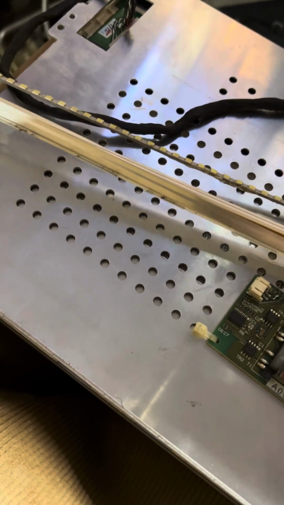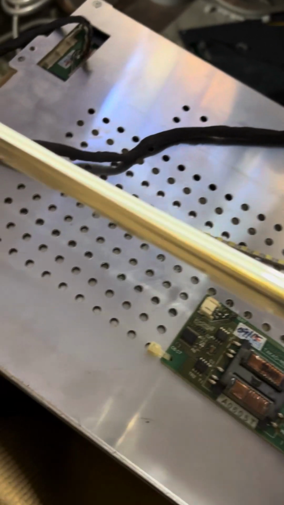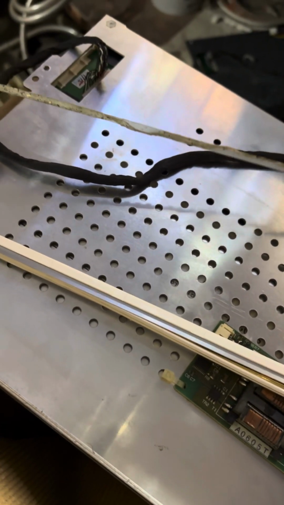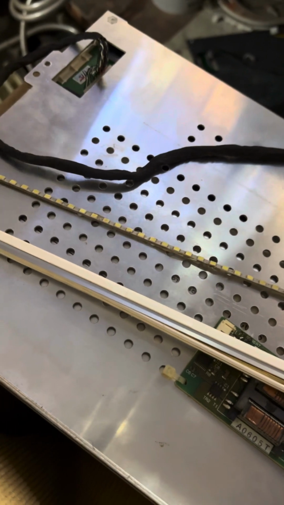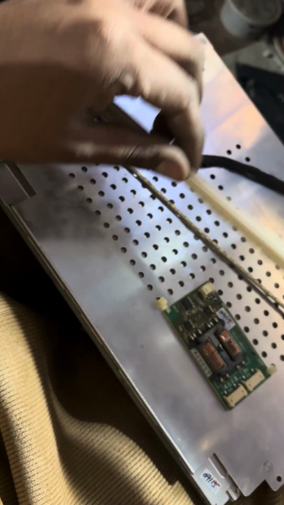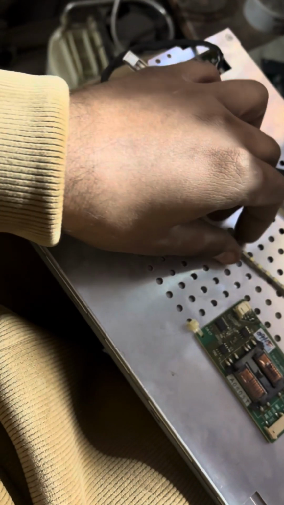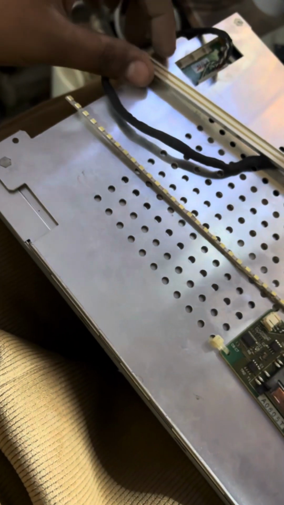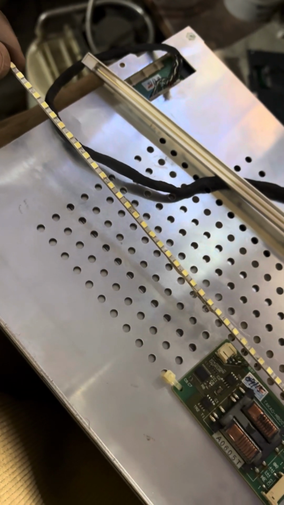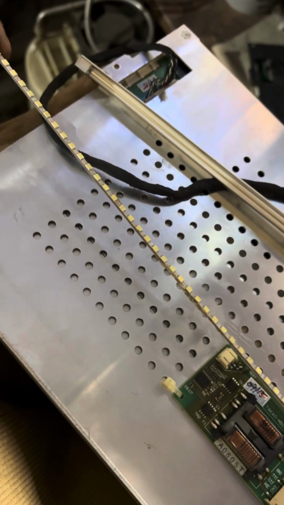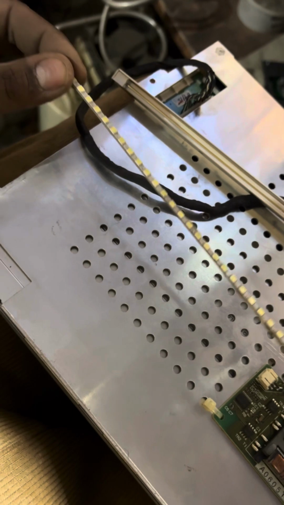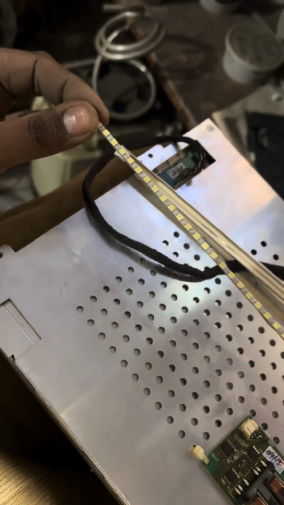This is actually a filament type LED present here, and here I have a new LED strip that works on 12 volts. So here I am going to change that old era halogen type or LED type lamp to a new variety, and you can see this is a 12 volt LED strip. This is a backlight.